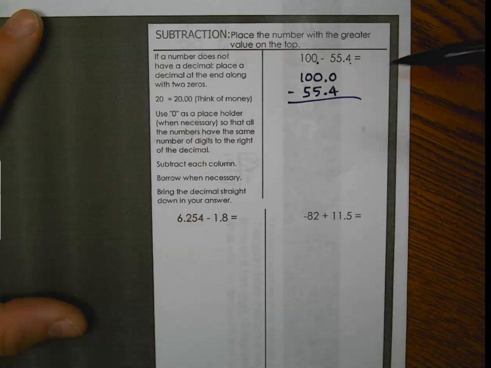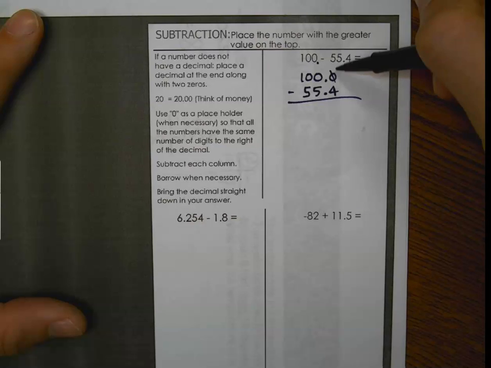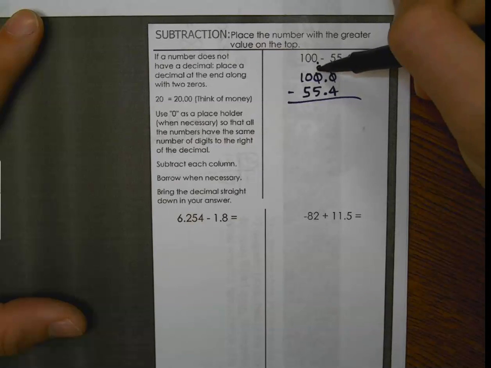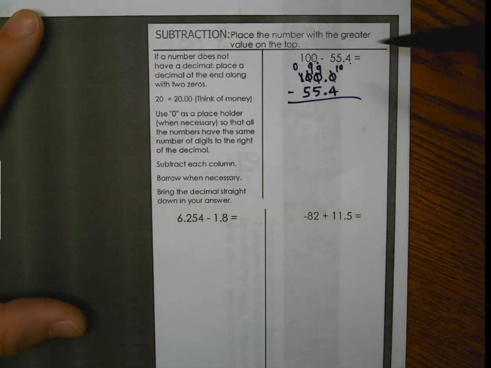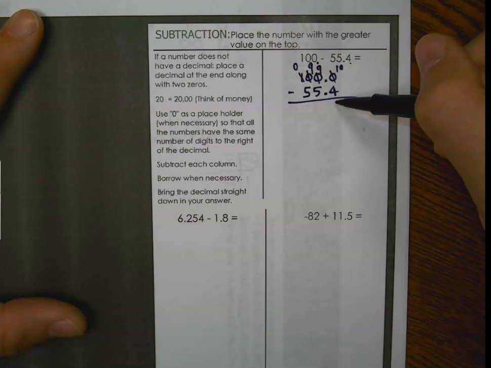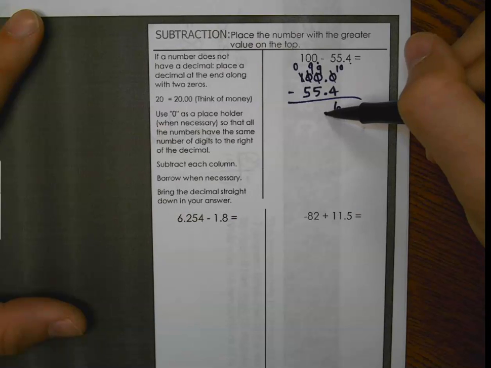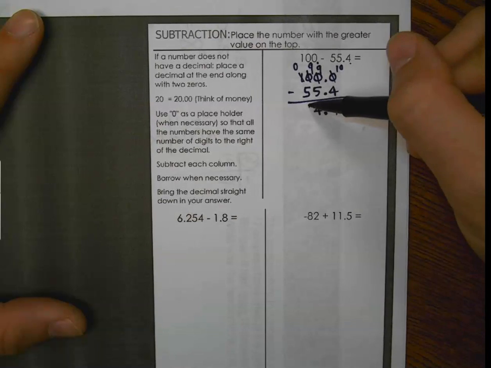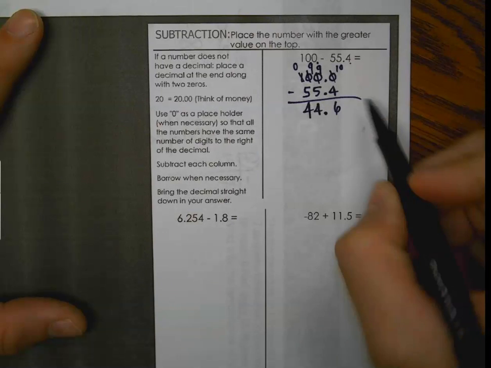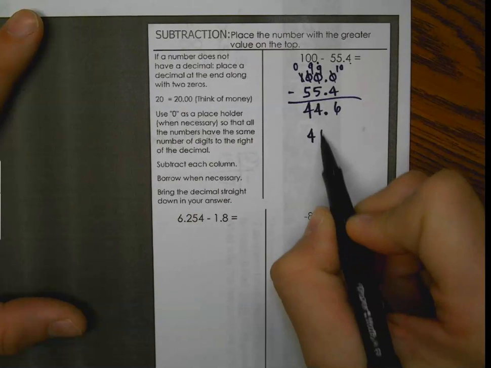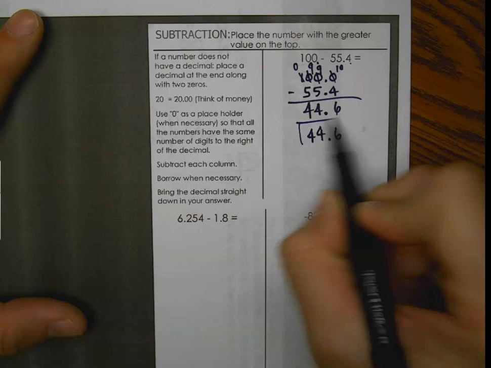Okay, with this, I definitely need to borrow. This is going to be 10, this is going to be 9, 9, and this 1 is going to 0. 10 minus 4 is 6, bring down the decimal. 9 minus 5 is 4, 9 minus 5 is 4. So, for that one, my answer is 44.6.